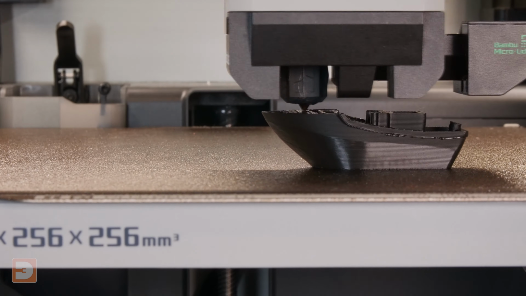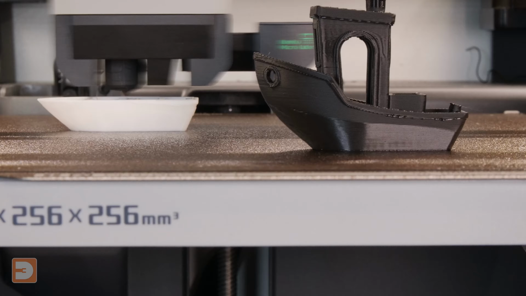There's a number of reasons that you may want to do this, and there's advantages and disadvantages to both methods. In this video, I'm going to explain some of the reasons you might want to print by object, what some of the potential disadvantages are, and how you can do it. So, let's have a look.